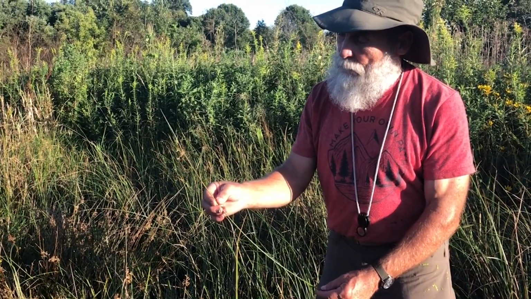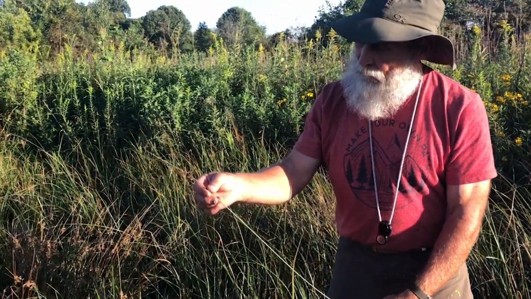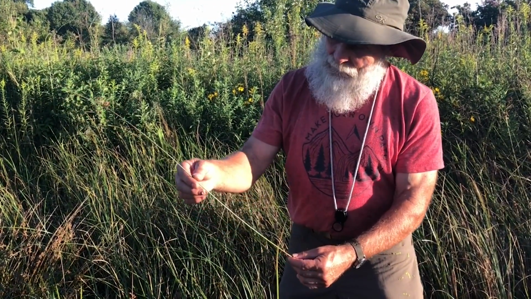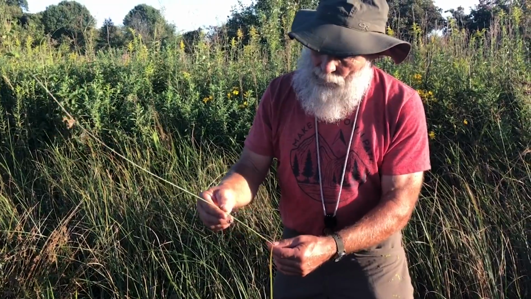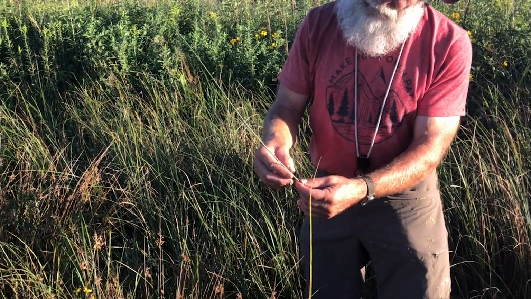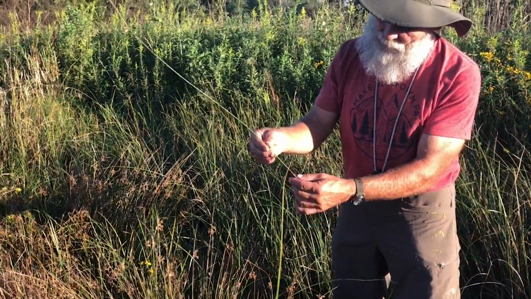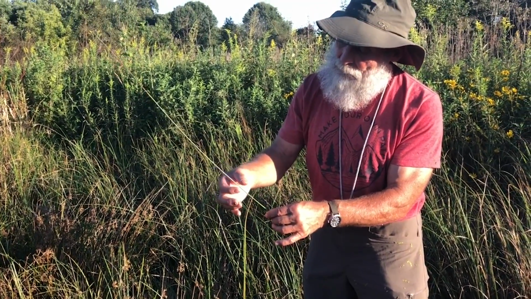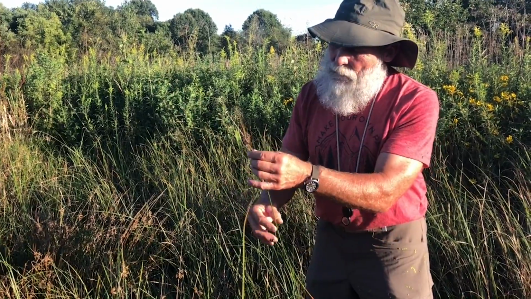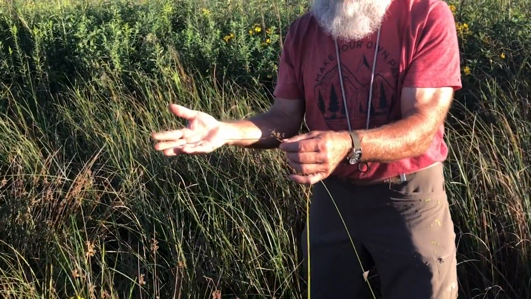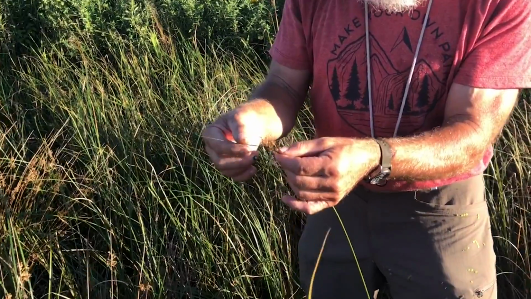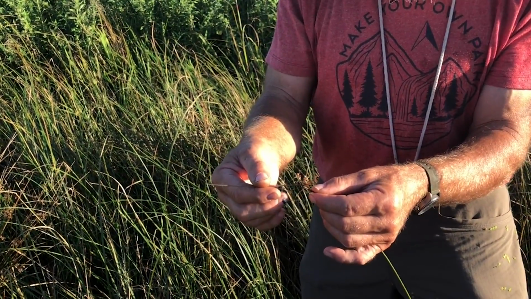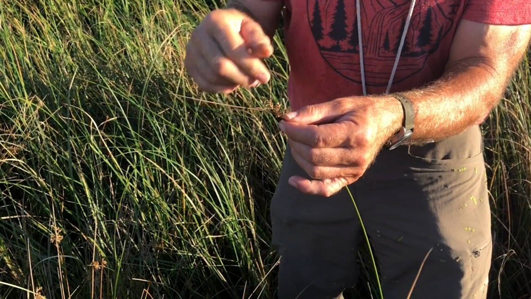This is a species of rush, Juncus. Juncus are characterized by having round stems. They usually have at least some leaves. This one doesn't really have any leaves, it just has some basal sheaths down here. On some other species, there are a few leaves at the lower part of the plant. They have sort of regular flowers, except that the petals and the sepals are similar in their form and shape and color, so they're called tepals.